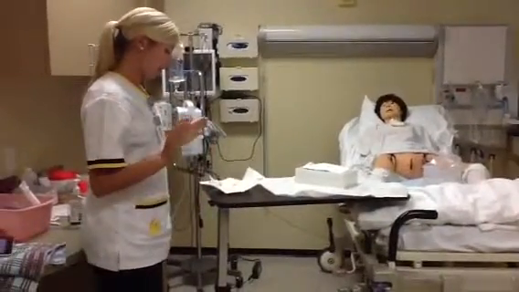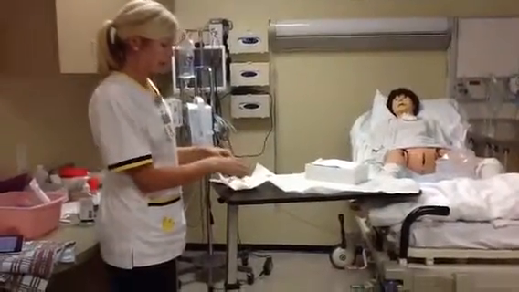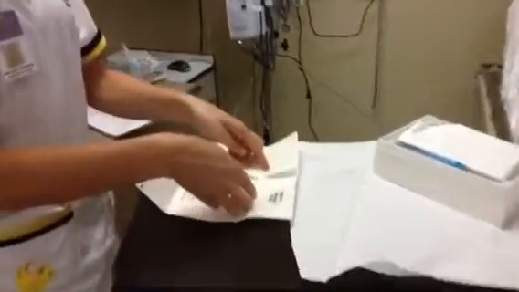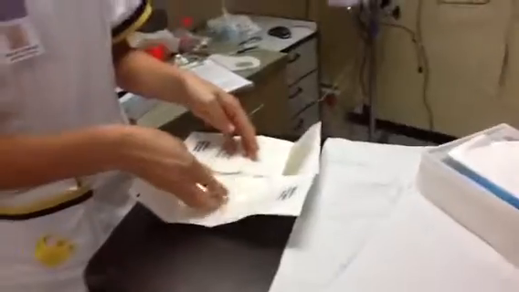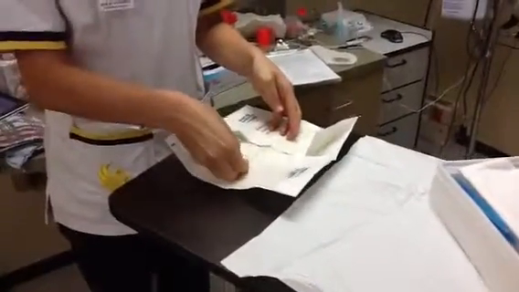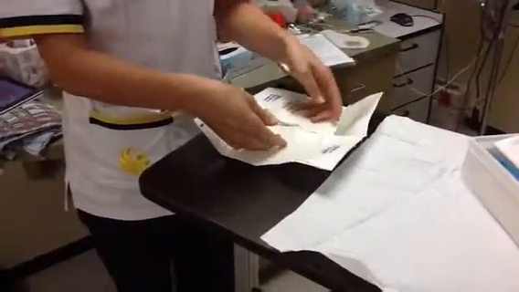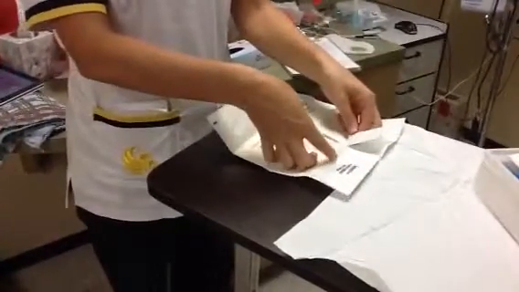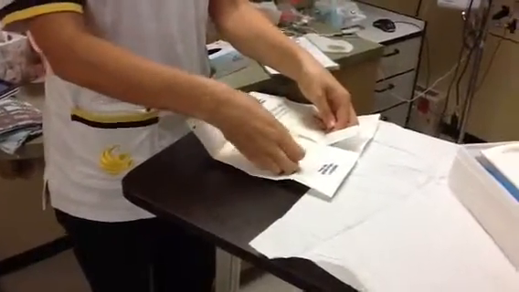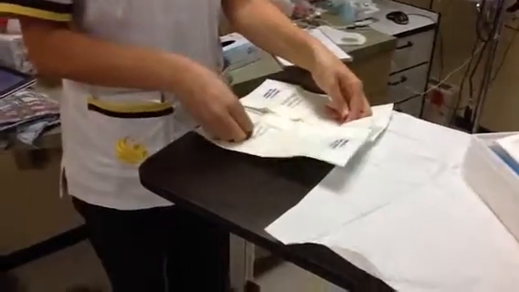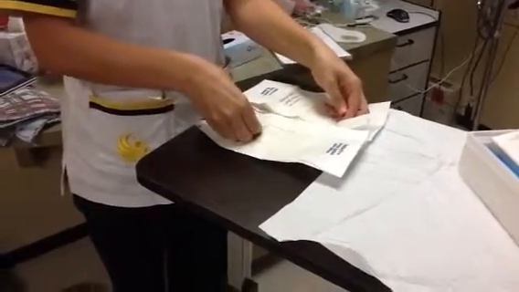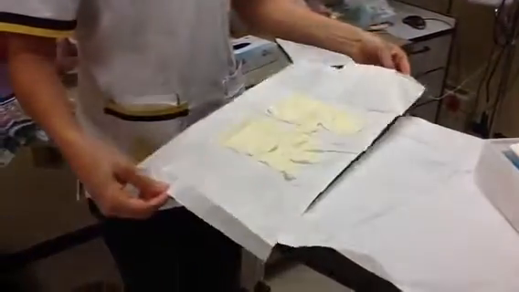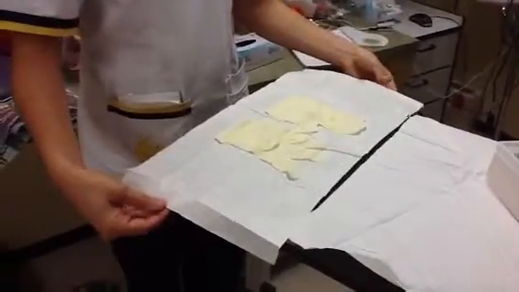To open it, I'm going to put my hands underneath because this little border is sterile, so I want to make sure I go underneath with my hands. Okay, now that I got that, I'm going to pull it open, making sure it doesn't flap back on me.